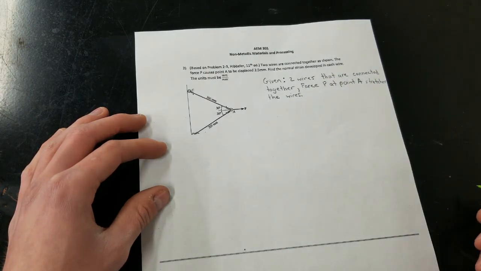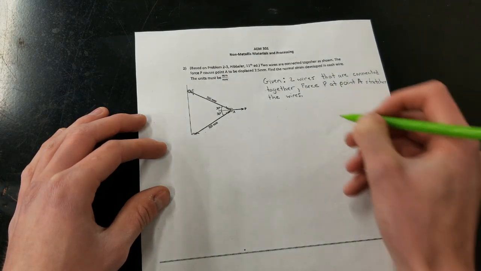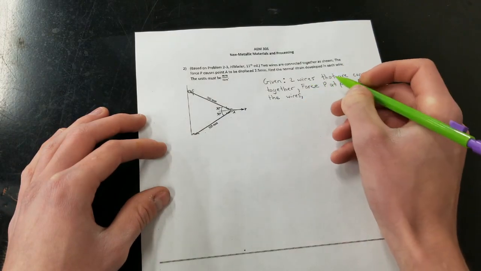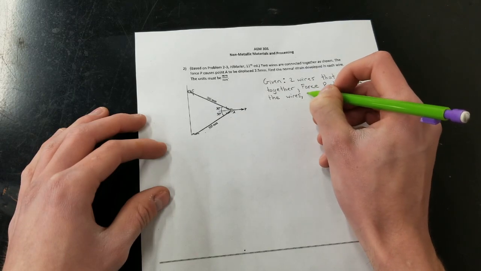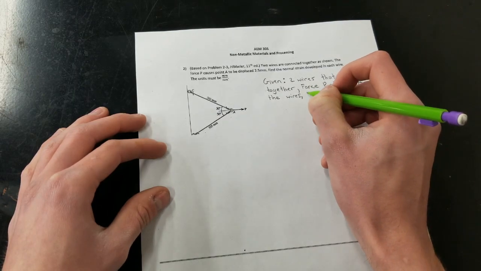And we also know that point A moves horizontally 2.5 millimeters. So that's going to be pretty important.